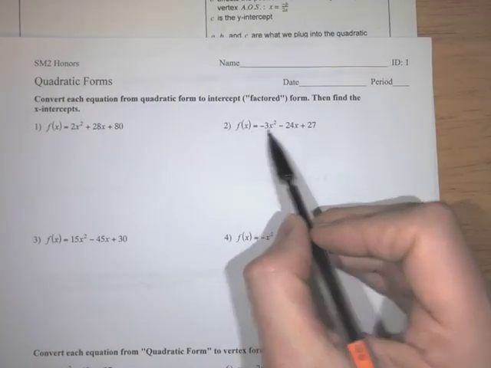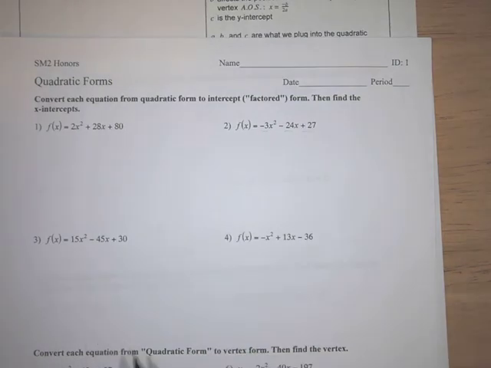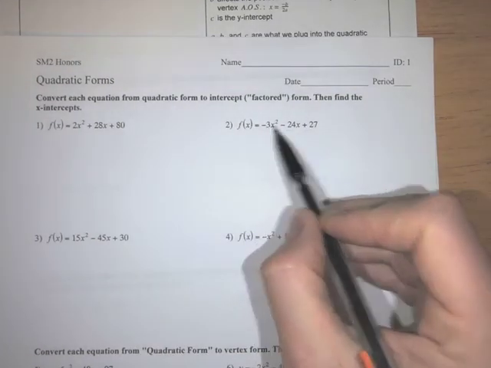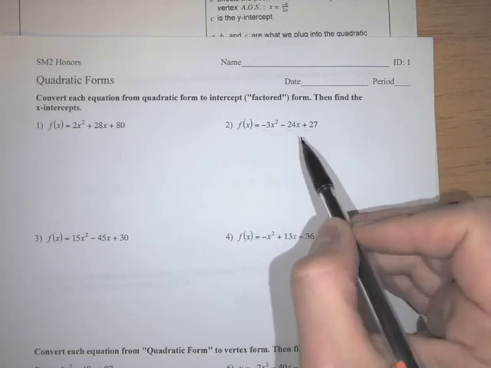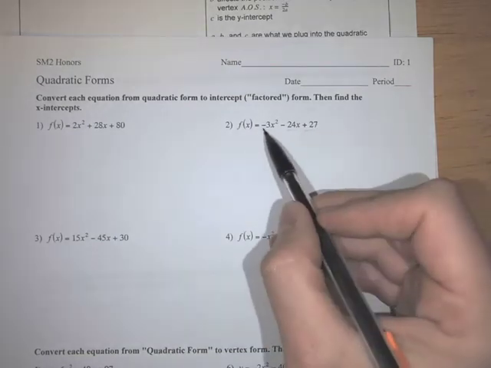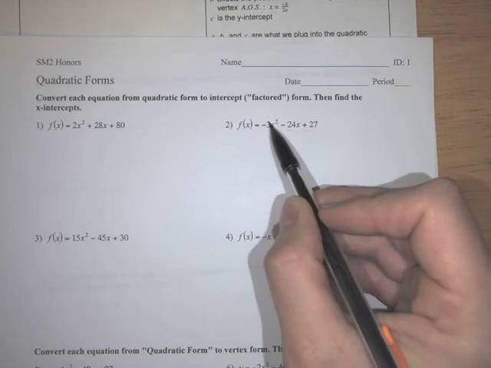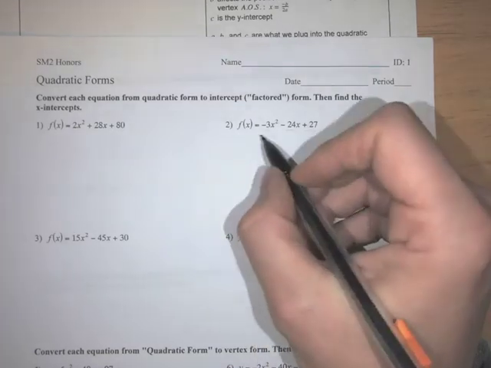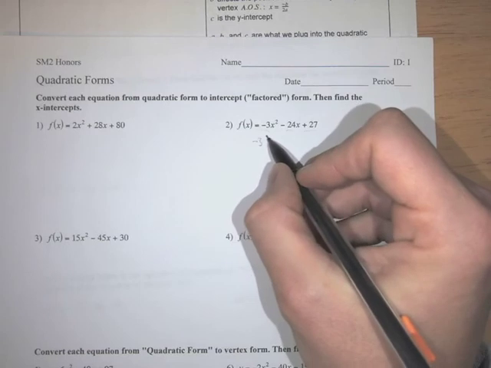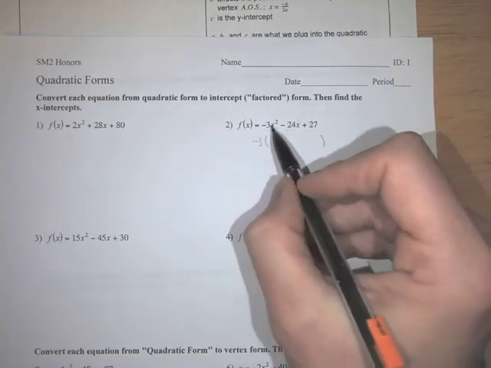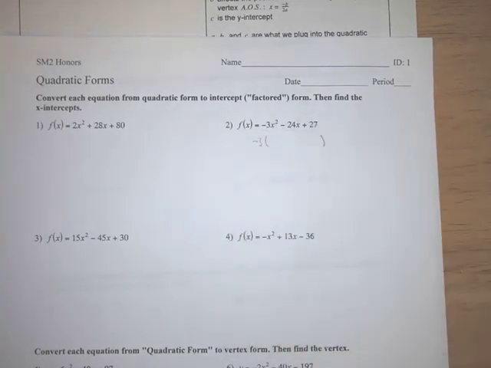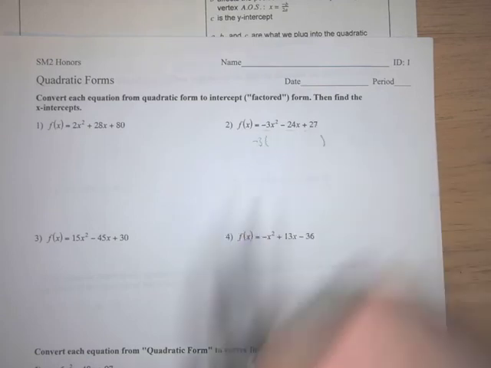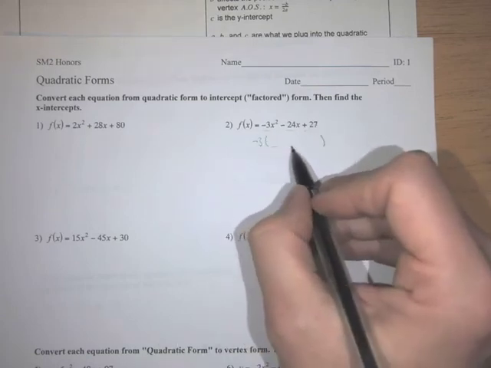If we're factoring this trinomial, the first thing we need to do is look for a common factor. So if we look at all these, 3, 24, 27, well, 3 goes into all of those. Also, since we have a leading negative, the leading coefficient is -3, we're going to factor out that negative as well. So we want to factor out a -3. Or in other words, the greatest common factor of all these terms is -3.